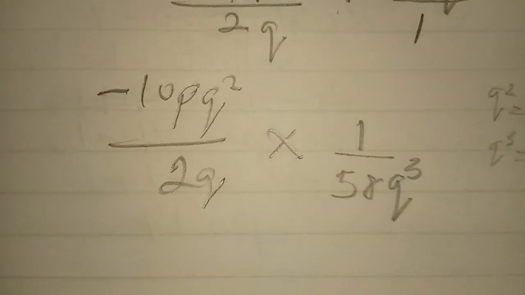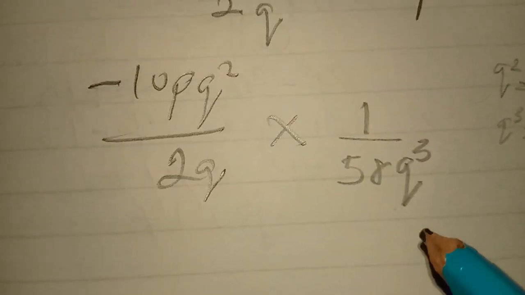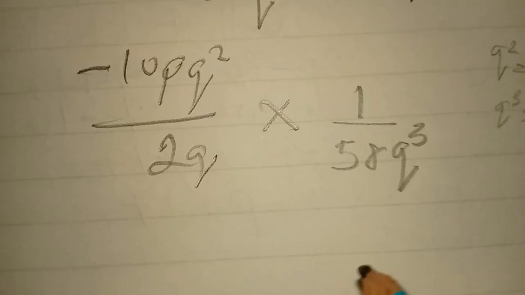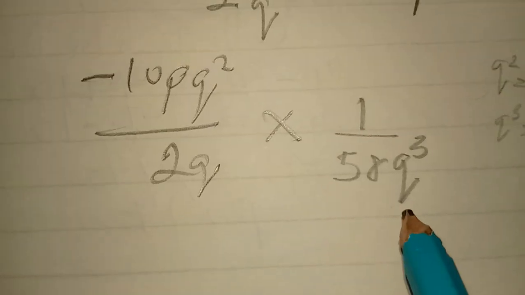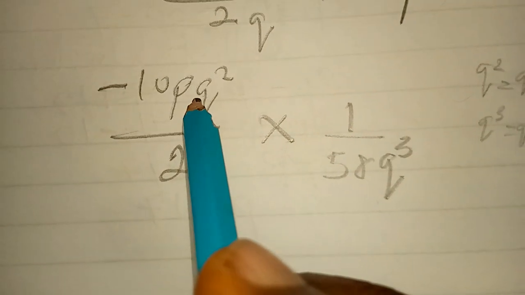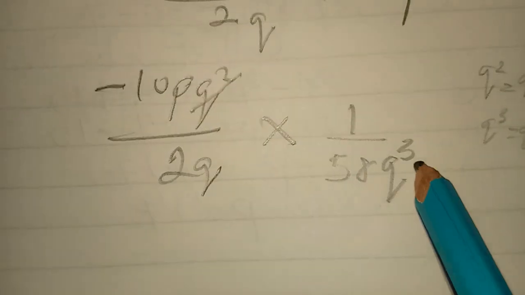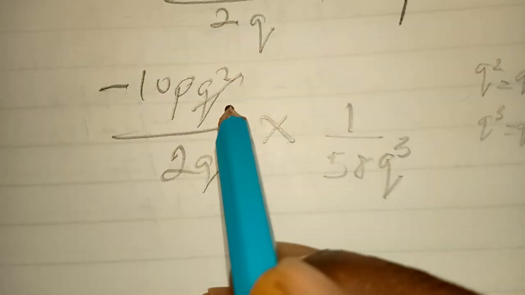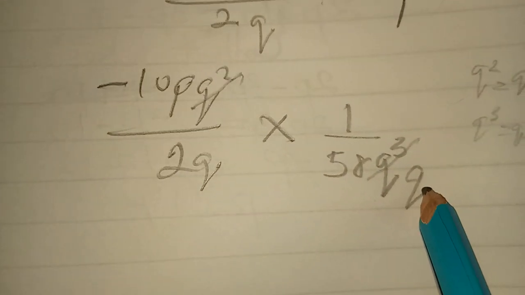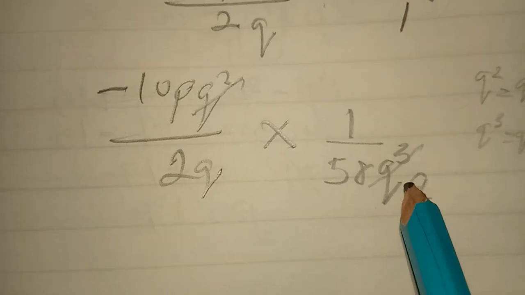So we are permitted to begin to divide them. I use the word to slash them. Now, how many q do we have here? 2 q's. So I can say q squared in q squared is 1, and q squared in q cube will remain q, right?